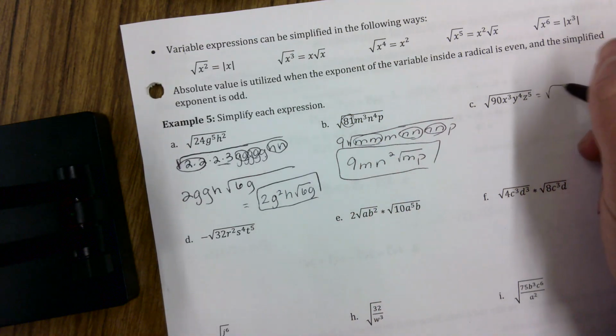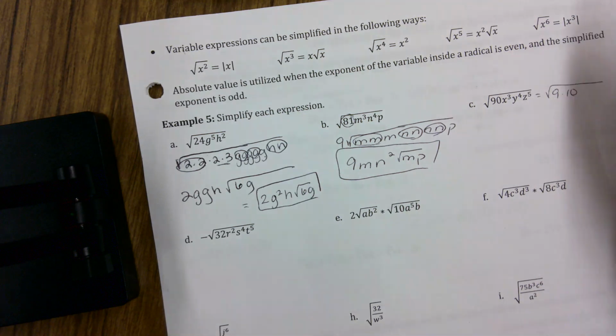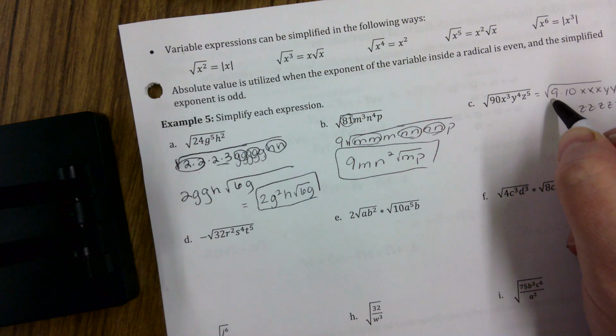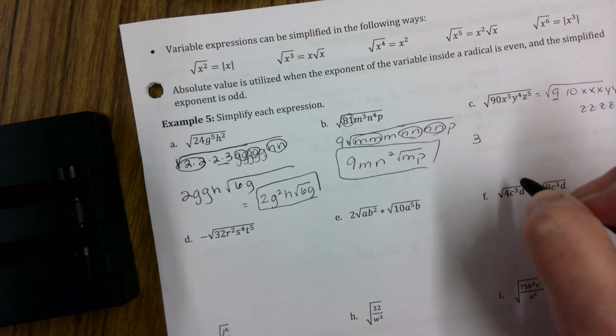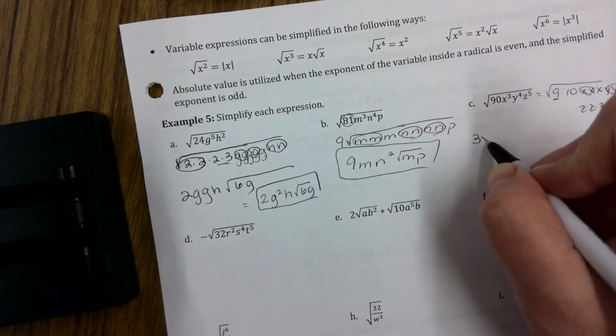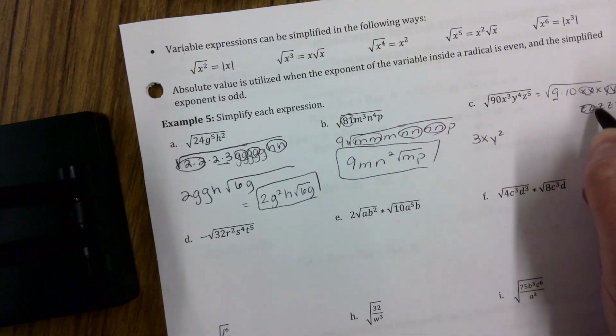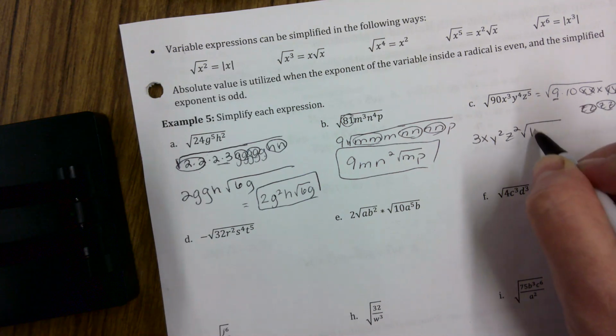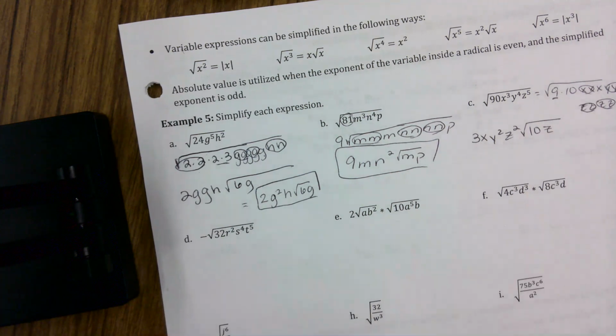Same thing here. I know 90 is a 9 times 10. Here is 1, 2, 3 X's, and then there's 4 Y's and 5 Z's. Every time there's a pair, I'm going to bring it out. 3 is what's going to come out. I have 1 X, 2 Y's. I have 2 pairs of Z's. So what stays inside is a 10 and a Z.